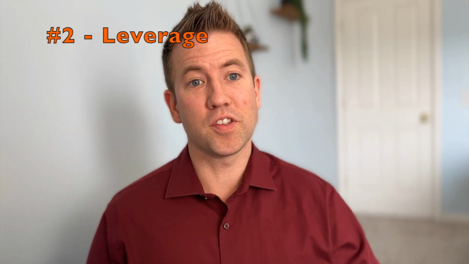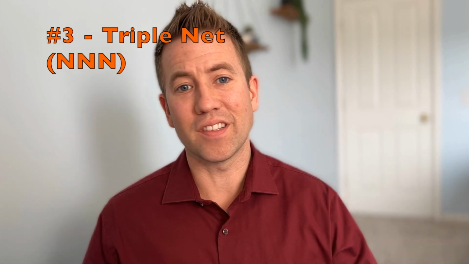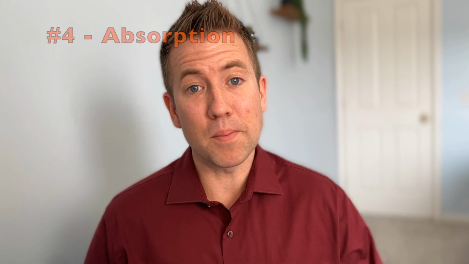The second buzzword is leverage. This refers to the use of borrowed money from a lender to invest into a property. The goal is to use the borrowed funds to increase the potential return on investment. Next is triple net, or NNN. This is a lease structure in which the tenant is responsible for paying the property's operating expenses, such as taxes, insurance, and maintenance. Fourth is absorption.